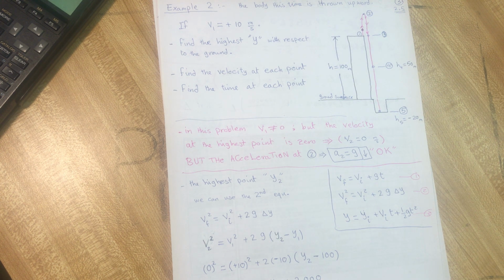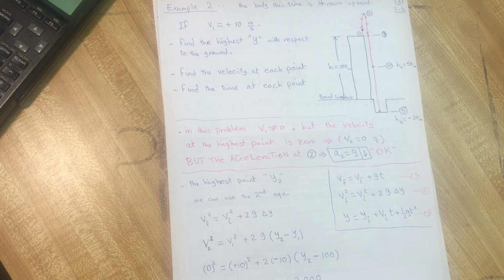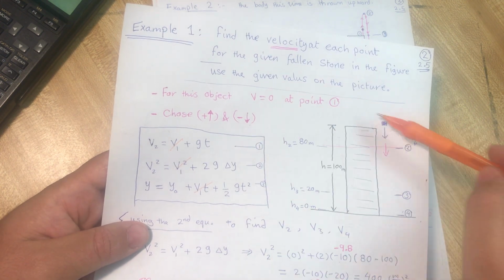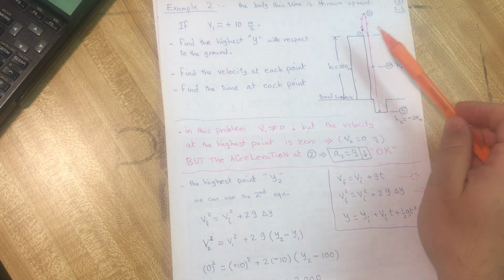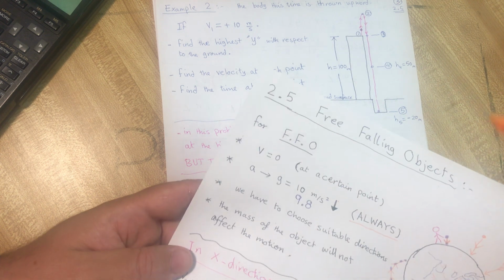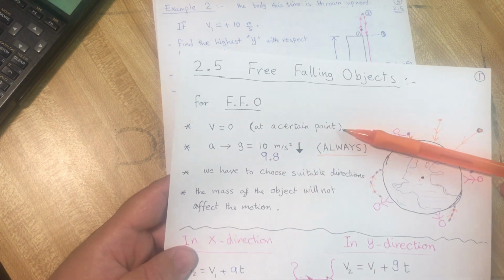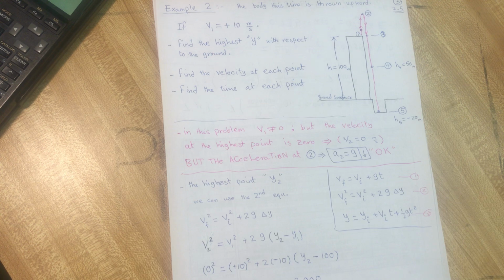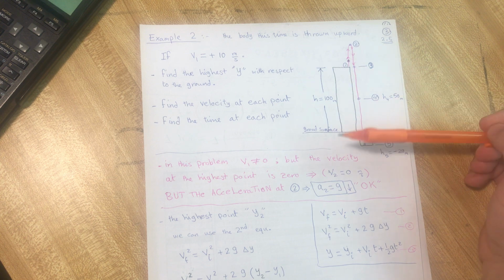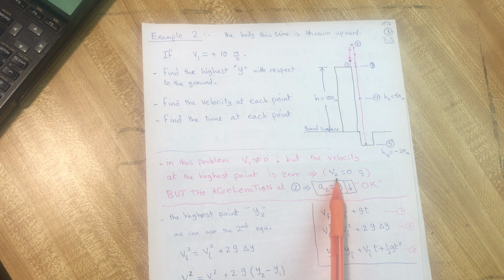Okay, in this problem, V1 at this point is not 0. The previous example, V1 was 0. But here V1 is not equal to 0. If you remember, one of the properties of the falling object is that we have a velocity equal to 0 at a certain point. Where is that point? It is at the top, the highest point, at point number 2. The velocity at the highest point is 0.